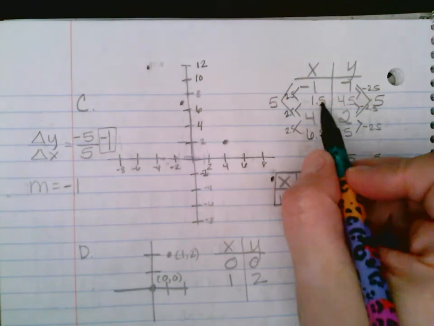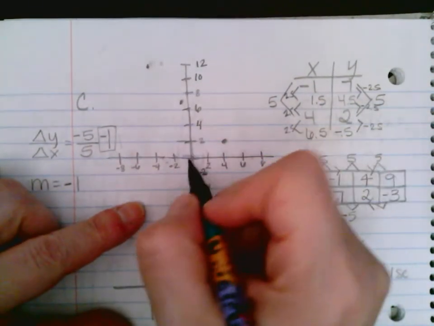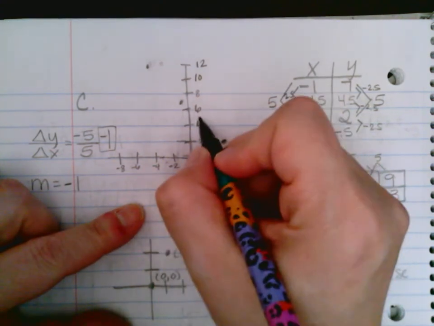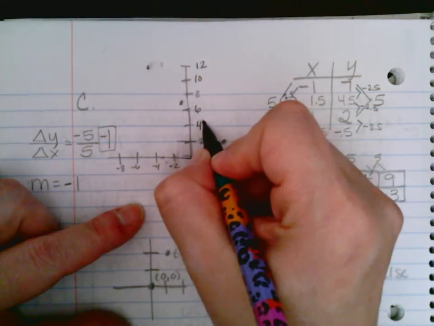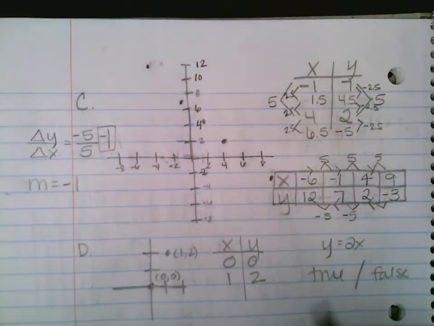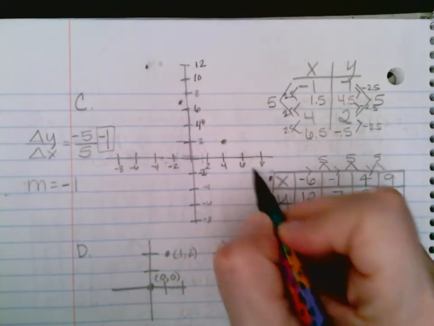So I'm going to plot these two. If I have 1.5 and 4.5, it'll be right about here, maybe a little bit lower, but that's okay. You get the idea. This one is 6.5 and negative 0.5.